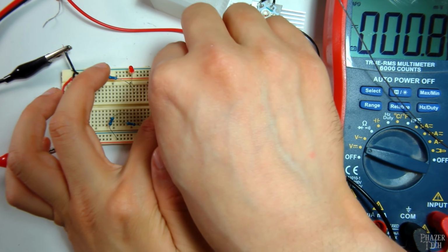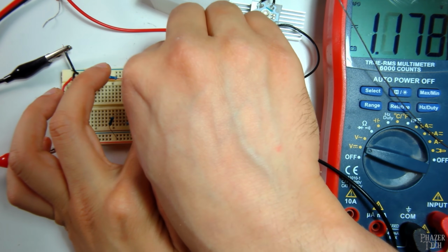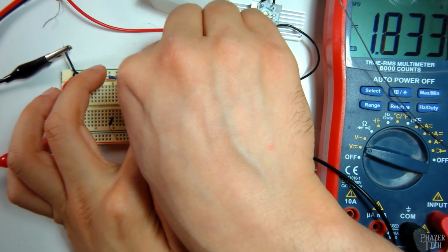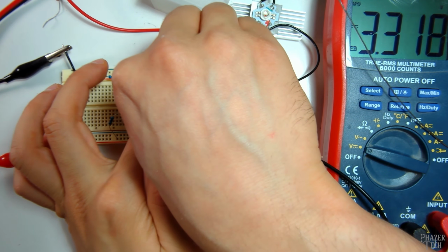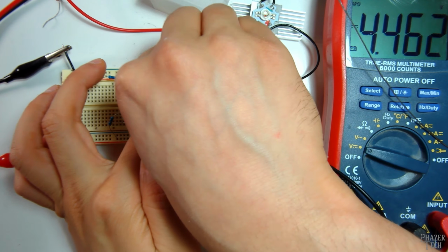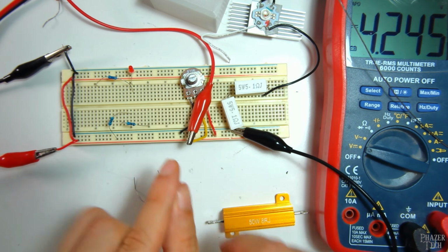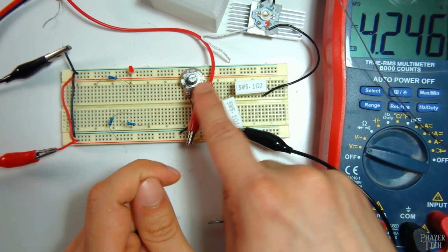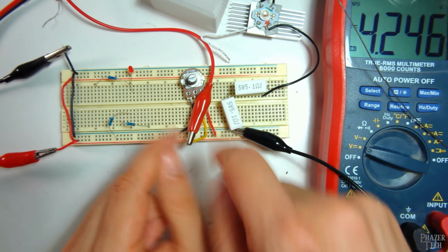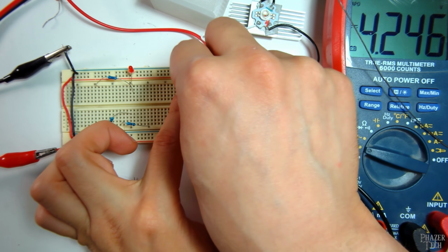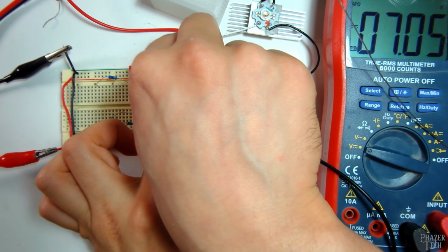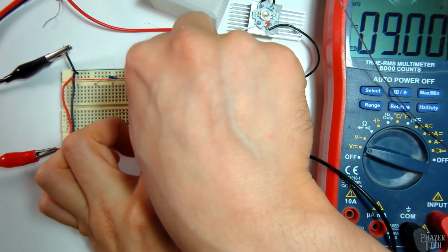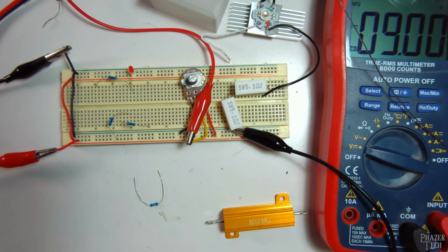Now I'll slowly turn the knob up, and I'll stop at about halfway, which should be 4.5 volts. So yeah, that's roughly halfway. You can see the line across the knob is level. And if I keep on turning it, we'll slowly get to 9 volts. And yeah, it's turned all the way up now, and we have exactly 9 volts.